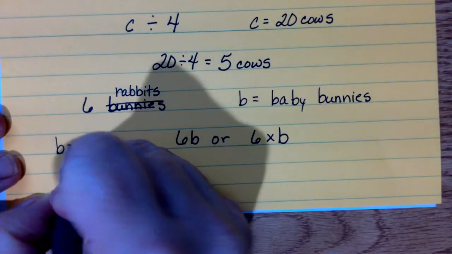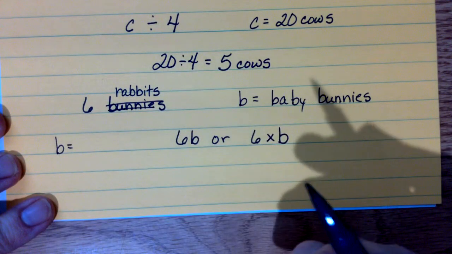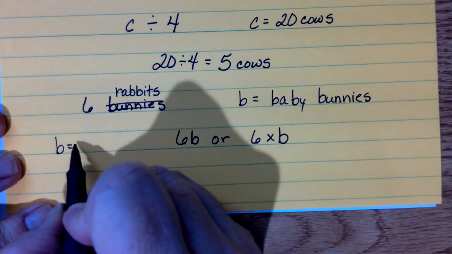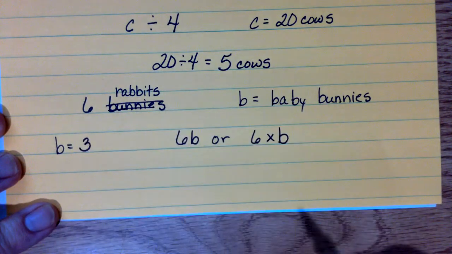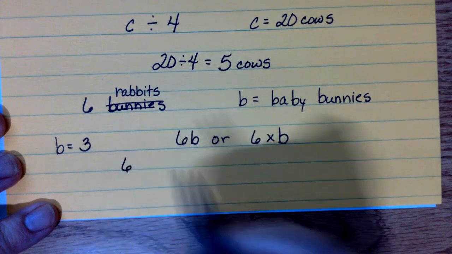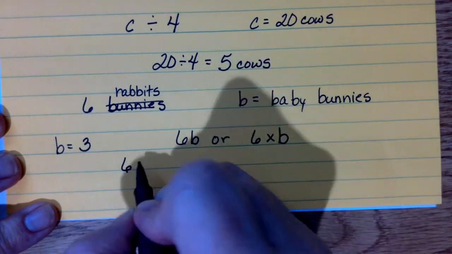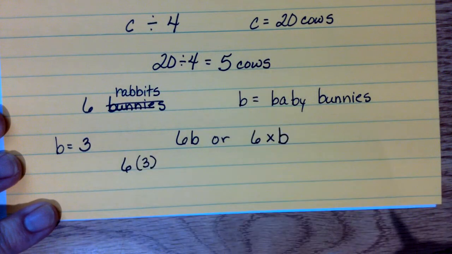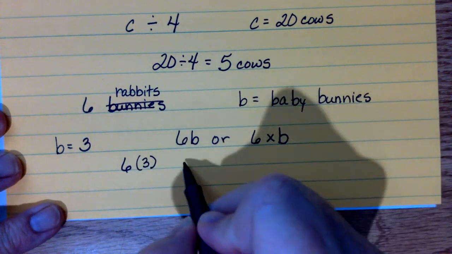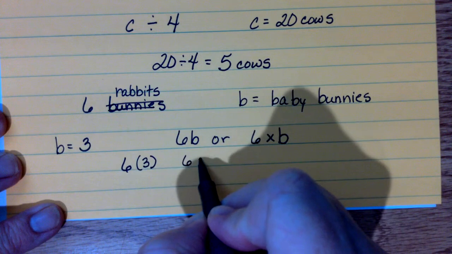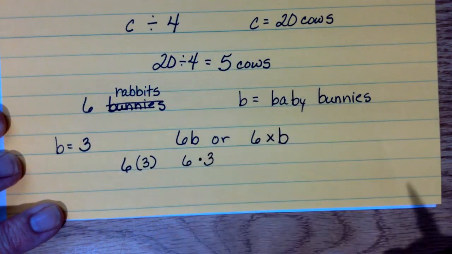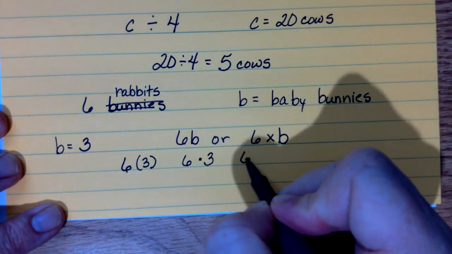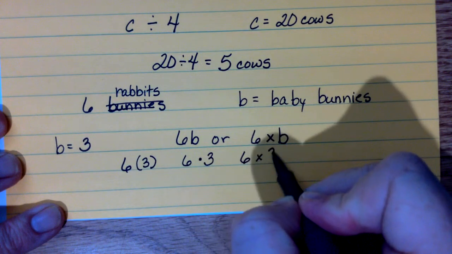B equals, let's say they had 3. So it's going to be 6 times 3. We could write that as 6 parentheses 3, or 6 times 3 with a dot in between them, or 6 times 3.